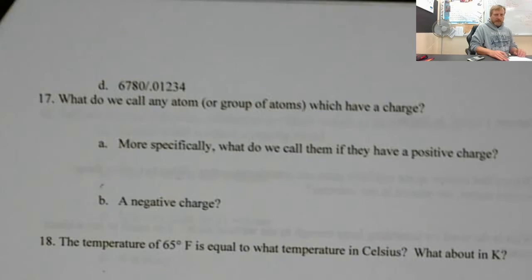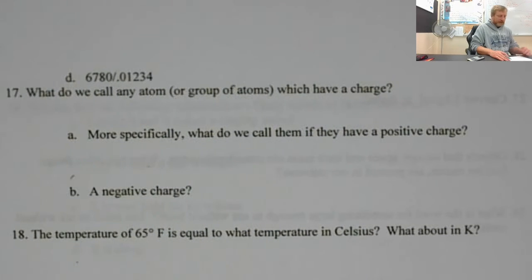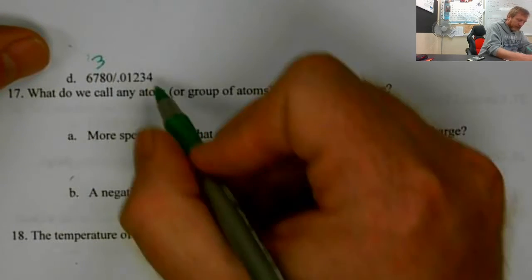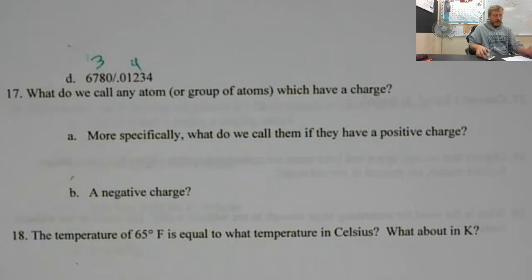Finally, we have, again, another problem with division. Same rule, we're going to count the number of sig figs. We have 3 here, we have 4 there, and so our answer needs to be rounded to only having 3 significant digits.